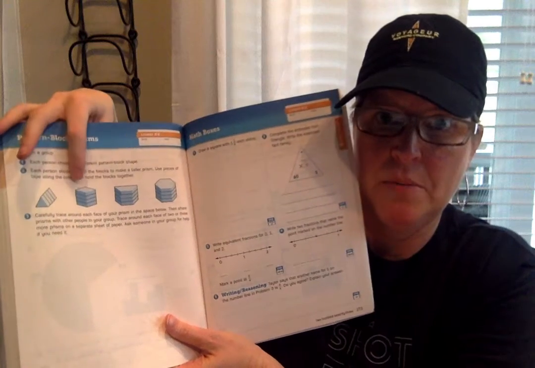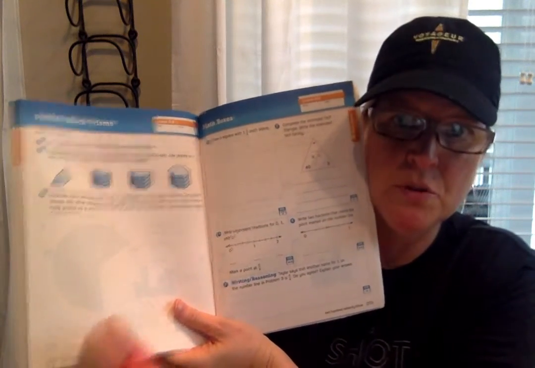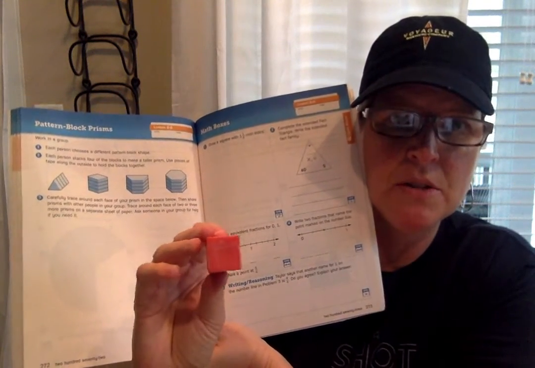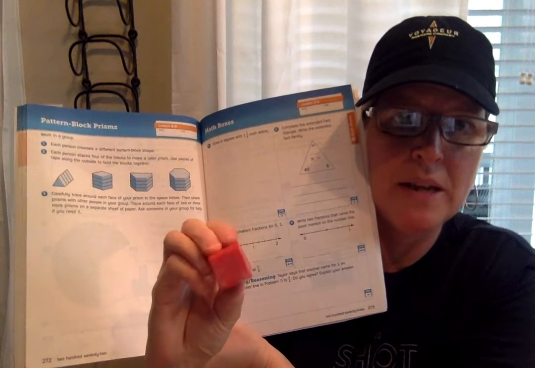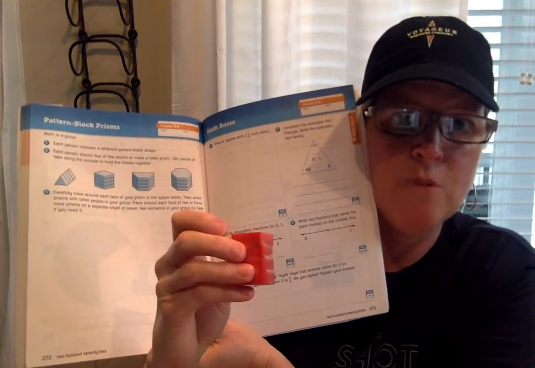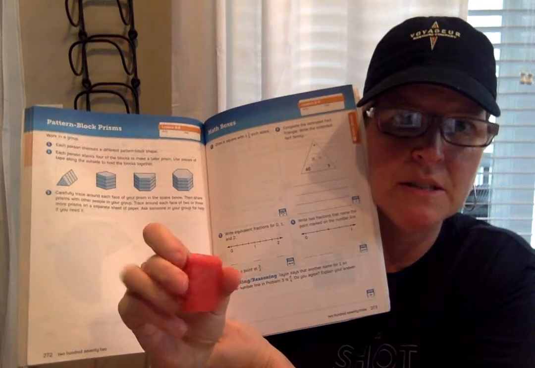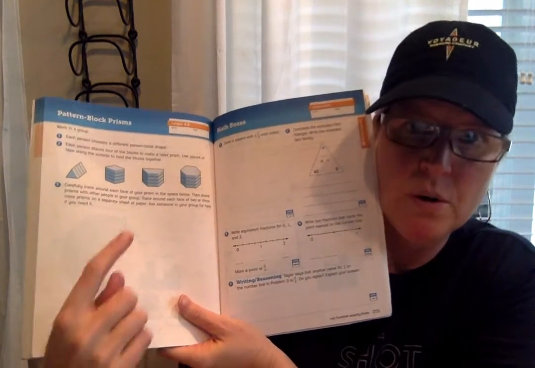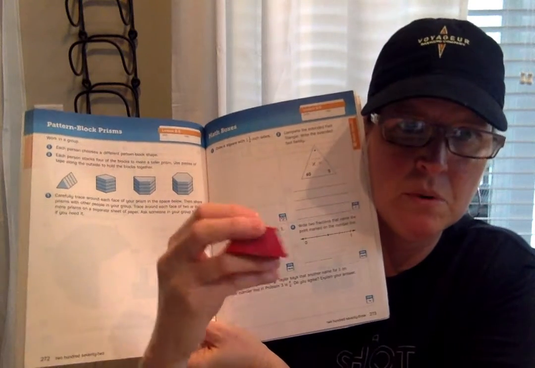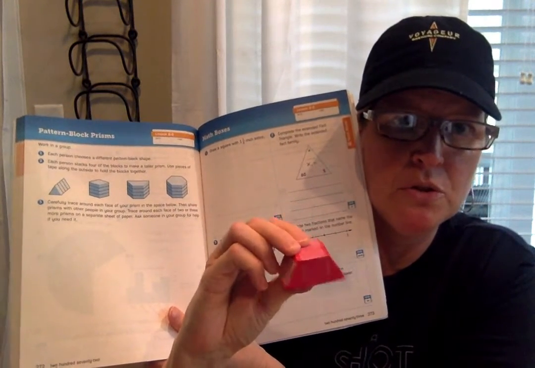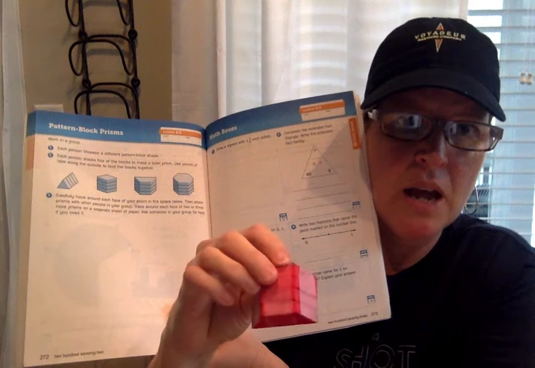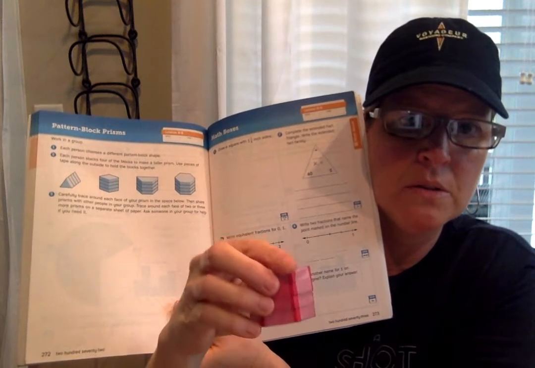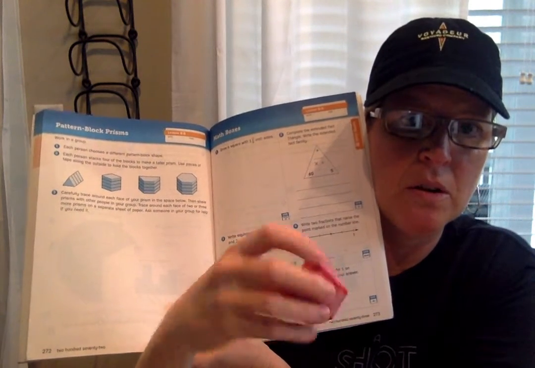Here's our rectangular prism. Remember, squares are types of rectangles. So this one has square bases and 4 rectangular faces that you can draw. Use your pattern block template that you have. If you want to do the trapezoidal prism, you're going to trace 2 trapezoid bases and then 4 rectangular faces.